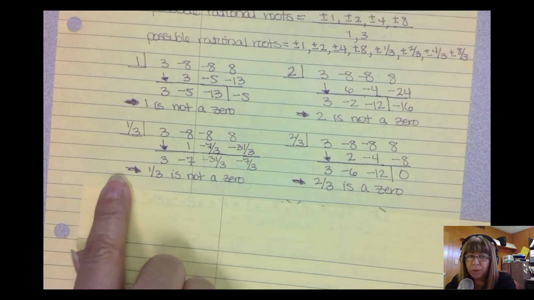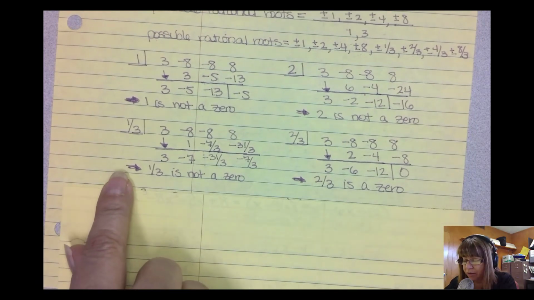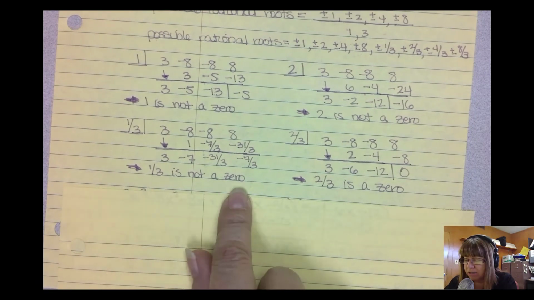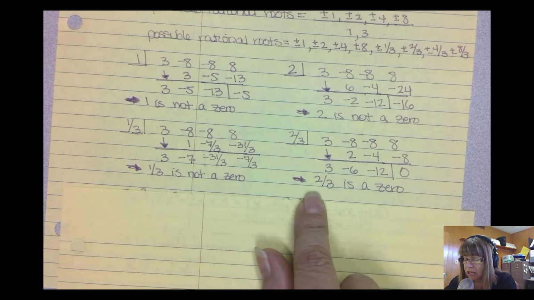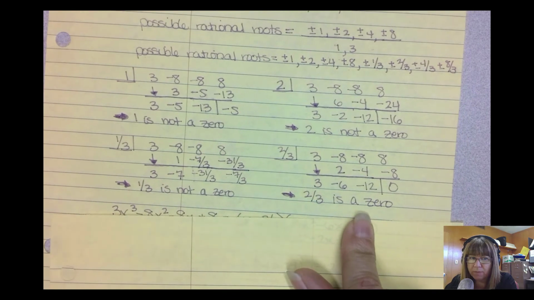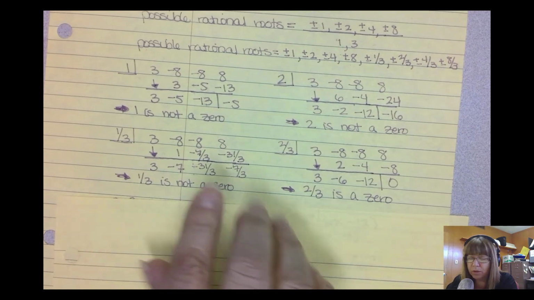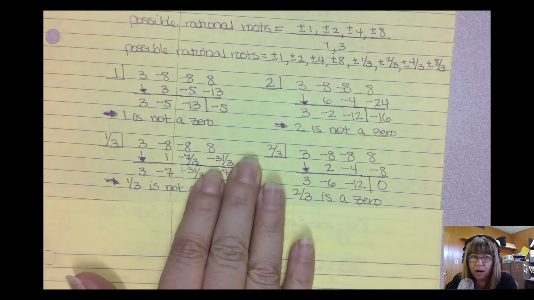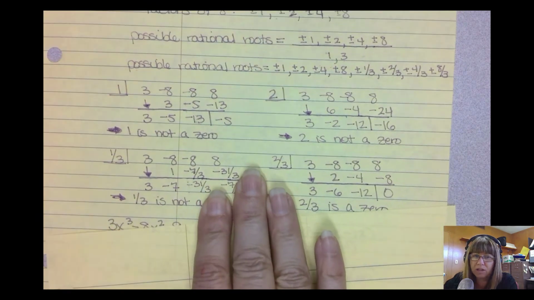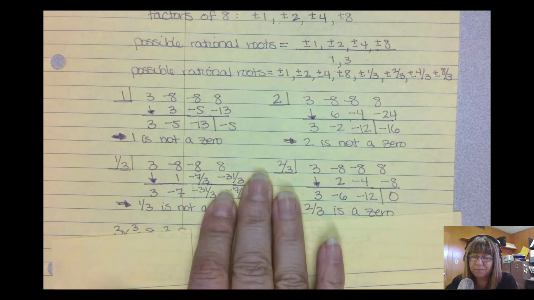Now, I look at 1/3. Now I jumped around. I did decide to go to 1/3, and 1/3 turned out to be not a 0. And then I tried 2/3, and indeed 2/3 was a 0. Now again, I'll let you run through the synthetic division yourself. And there was really no rhyme or reason as to why I picked those values. They just looked manageable to me.